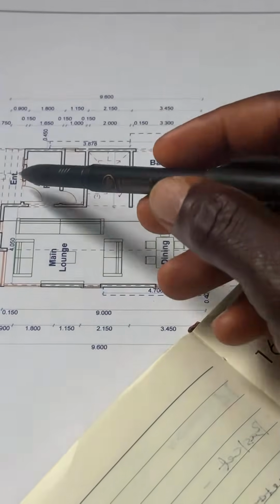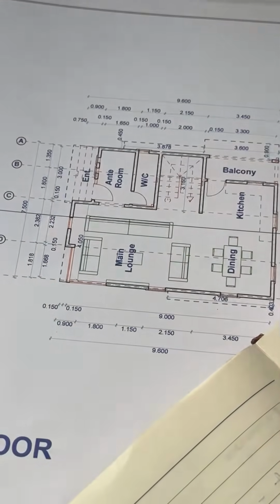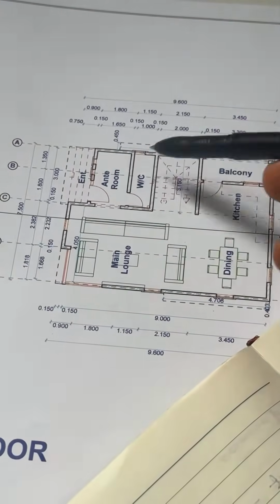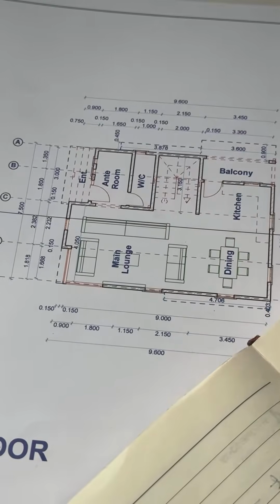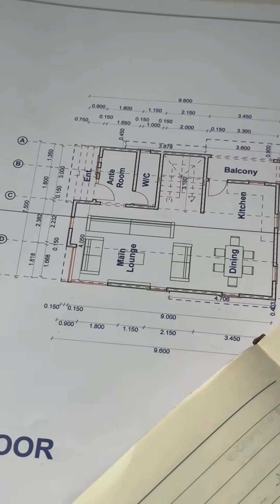Then this says 3 meter. You can see it very well. This says 3 meter, so I'm going to drop it down, 3 meter. Then this 3 meter, that's 1, 2, 3, 4. It's still 3 meter. You understand? It's 3 meter, so I'm going to drop 3 times 4.